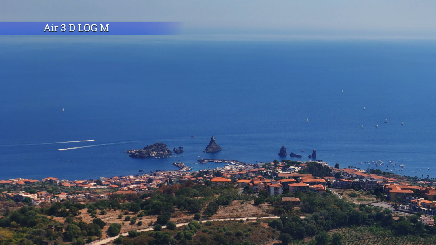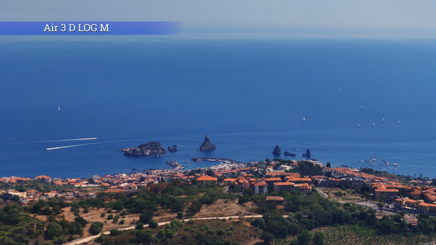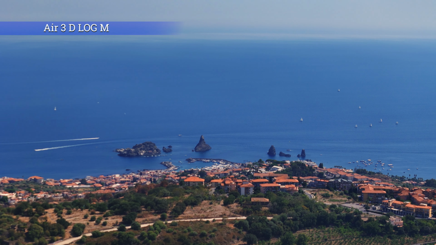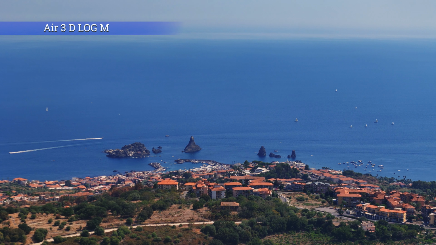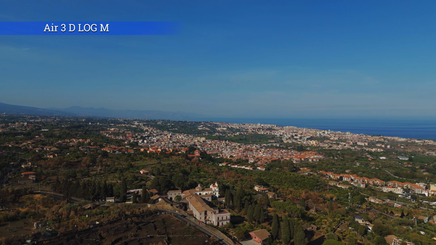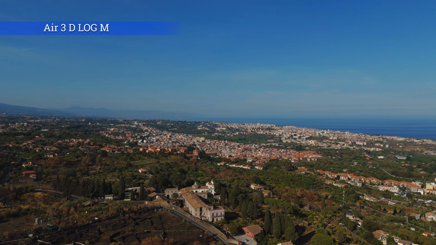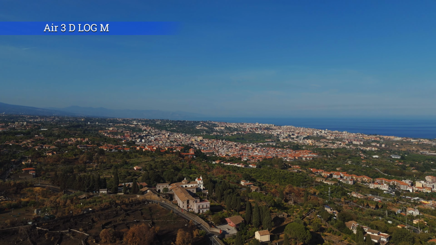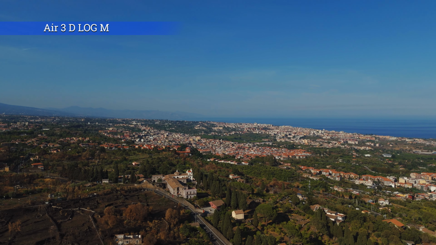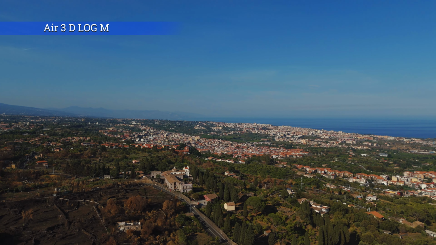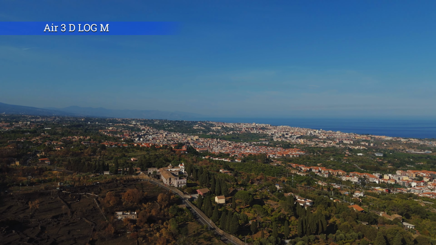The other 10-bit mode of the Air 3 is D-Log M. It is a flat profile that needs a good dose of post-processing and the use of LUTs. It is therefore for users with a good experience of color grading. It is a bit like using raw files for photography, although post-processing video is more complex than photos. It is used to adapt footage to different color schemes to fit specific projects.